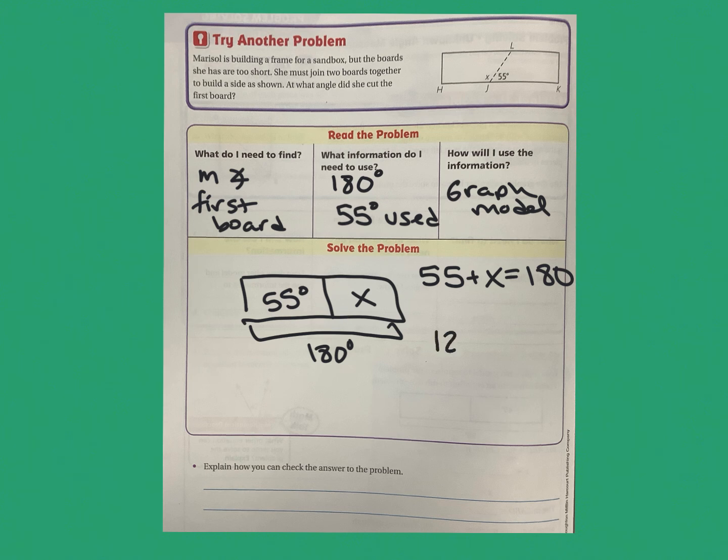So I'm going to do that. The inverse or the opposite of addition is subtraction. So I'm using that opposite to work my way there. 180, take the 55 degrees that I know off. So this is the 180 degree angle. So if I take off the 55 degrees, then I will be left with what's left. So that's my reason for subtracting. And of course I can't do 0 minus 5. I need to borrow.